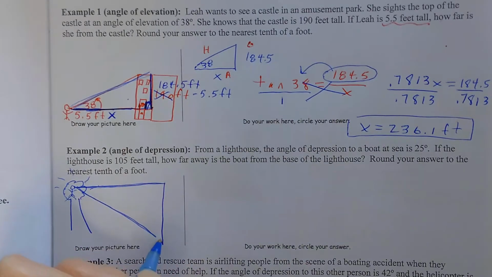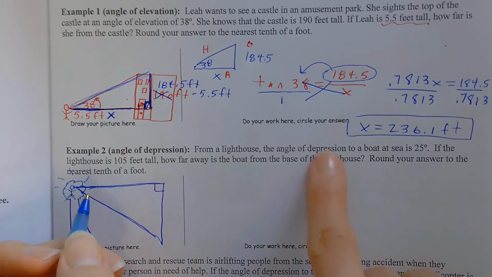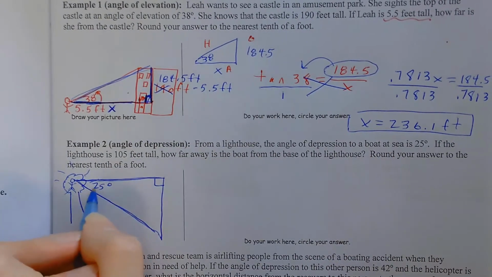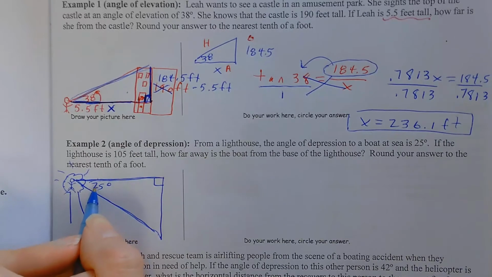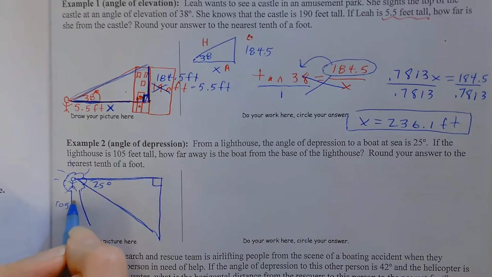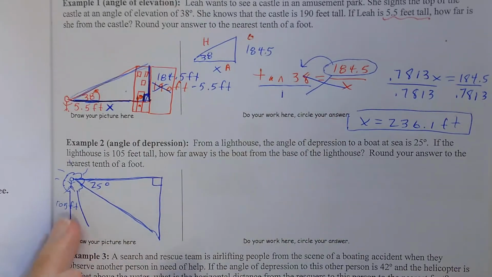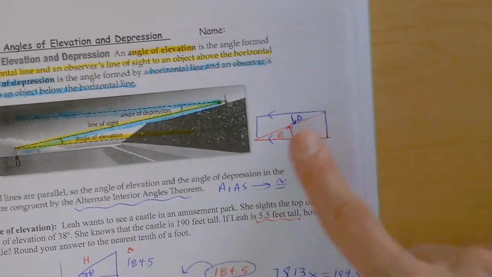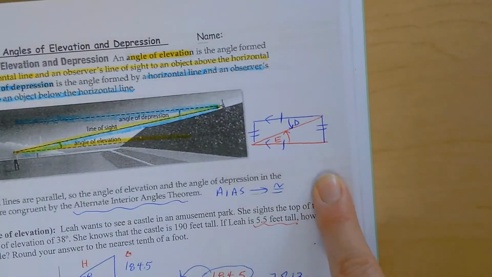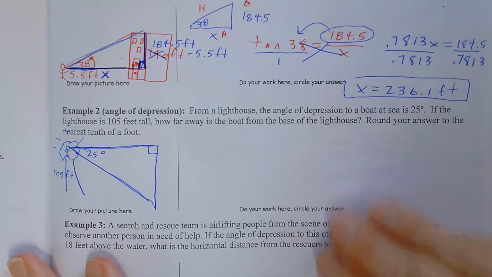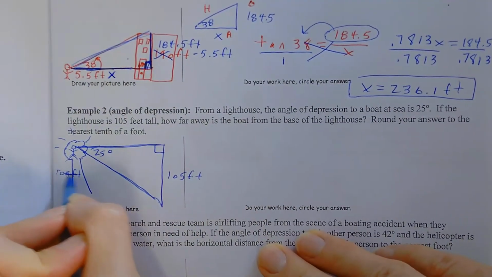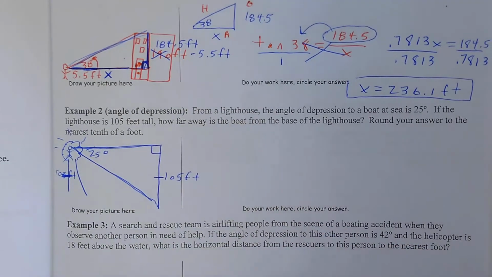Now I'm going to close this up and make myself a right triangle. Now it says the angle of depression is 25 degrees. So I'm going to put a 25 degrees on the depression. Not here, remember, it's here. If the lighthouse is 105 feet tall, now when I come over here and I put 105 feet right there, that's not in my triangle. So think back to this rectangle. In a rectangle, opposite sides are congruent, which is what we have. So we're going to take that idea and we're just going to transfer that 105 feet to this side because we know that piece of the rectangle has to match that piece.